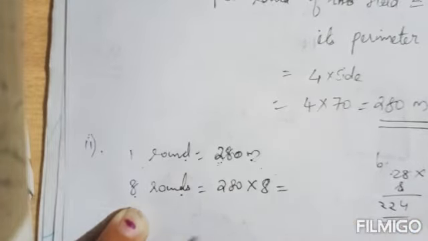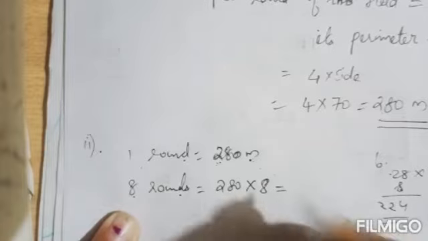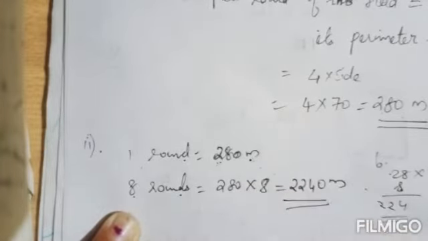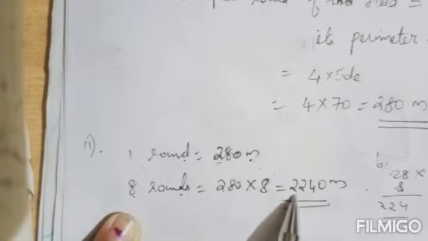is 224. Now 280 has a 0, so 2240 meter he will walk. Okay, if we complete 8 rounds of this field, he will cover a distance of 2240 meter.